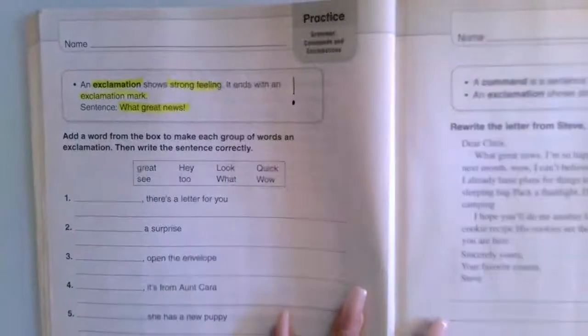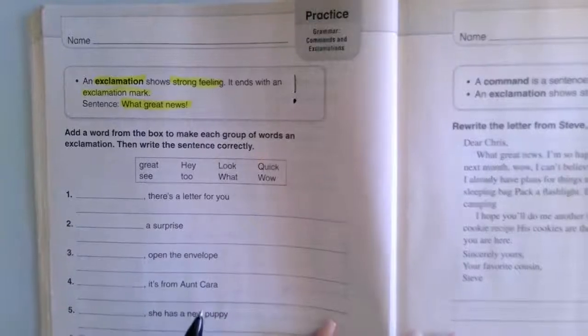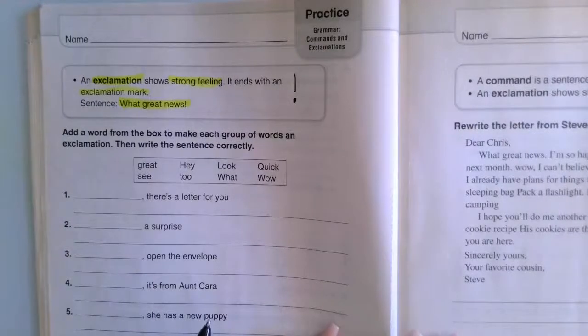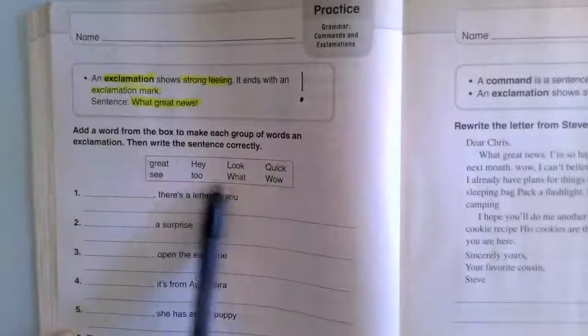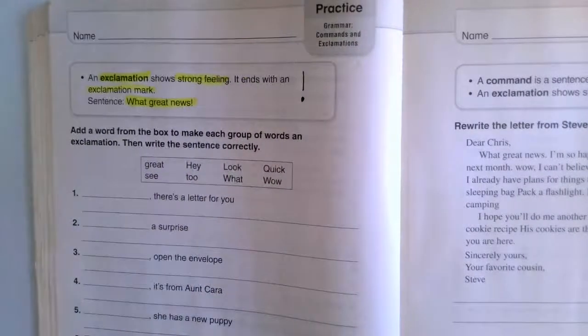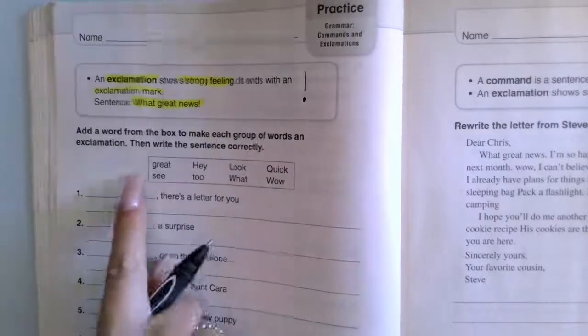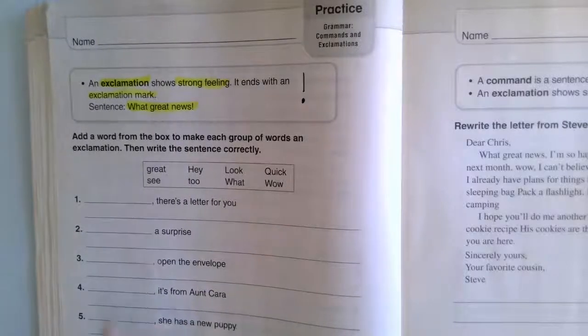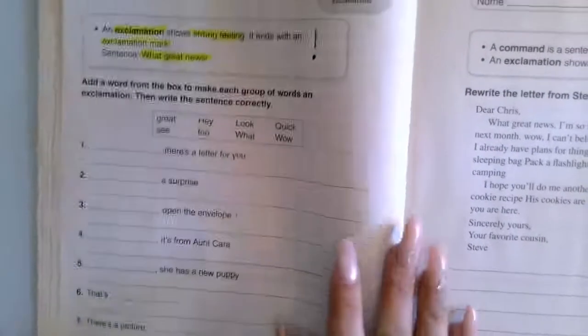All right. So your directions say to add a word from the box to make each group of words an exclamation and then write the sentence correctly. Some hints here that you may already sort of have discovered is that they give you words with capital letters, and those would be the words that would go at the beginning of your sentence, but they also give you words with lowercase letters, and those would be the ones that don't start the sentence. So those would be 6, 7, and 8, right?